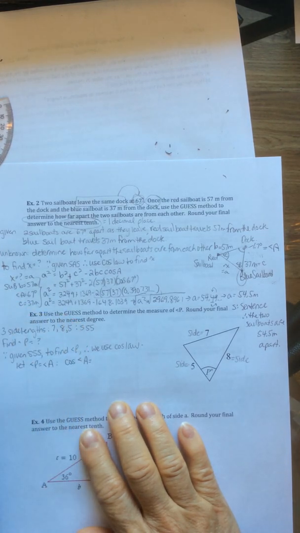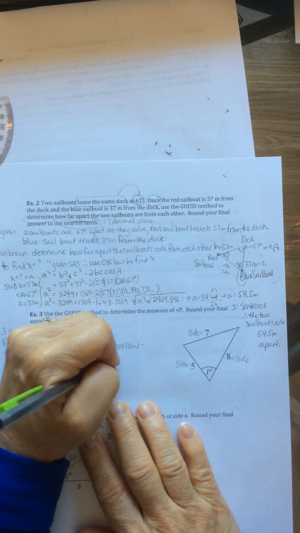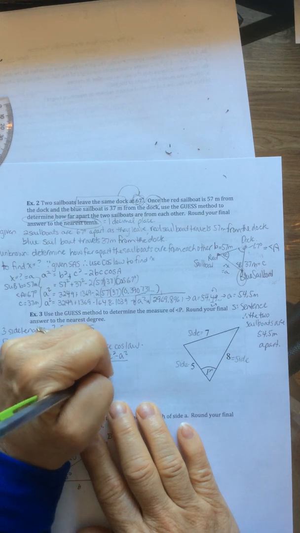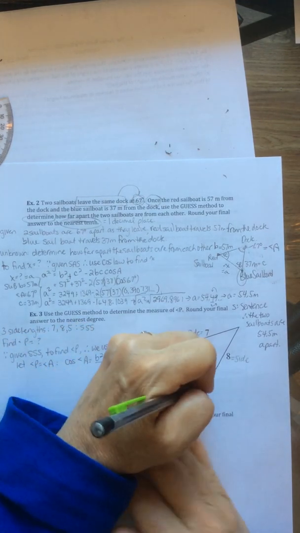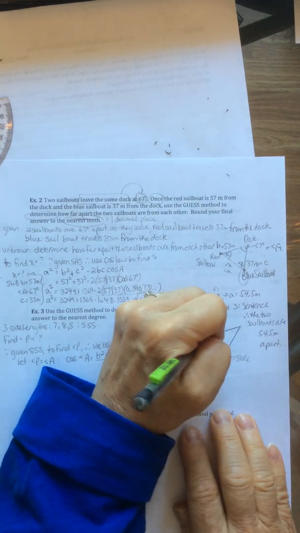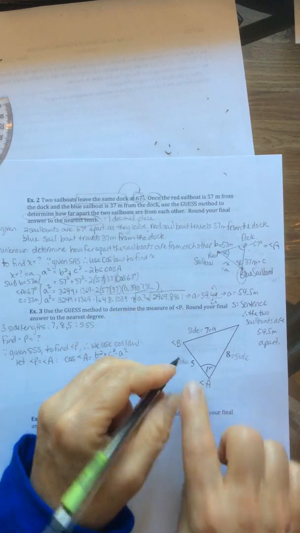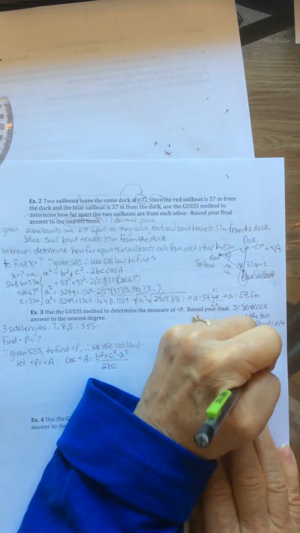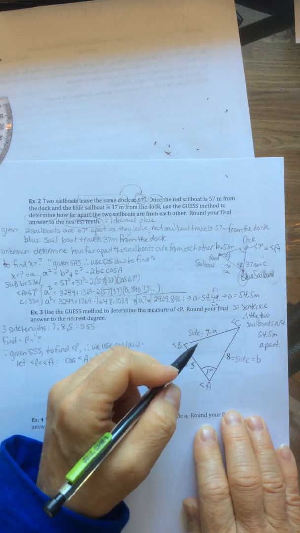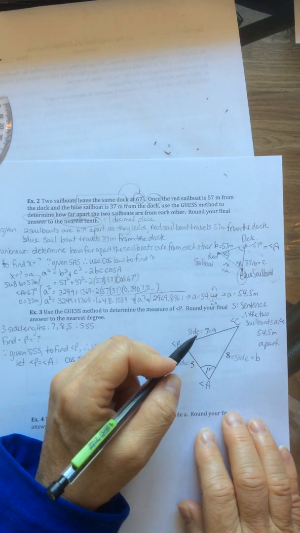Okay, so cos of A is B squared plus C squared minus A squared, all divided by 2 times B times C. So if we call this angle A now, across from angle A is side A, and then we go around clockwise, so this would be angle B. Across from angle B would be side B, and then keep going around clockwise.